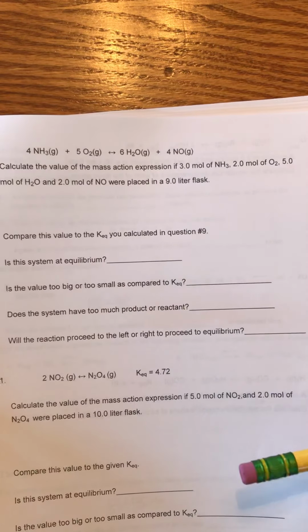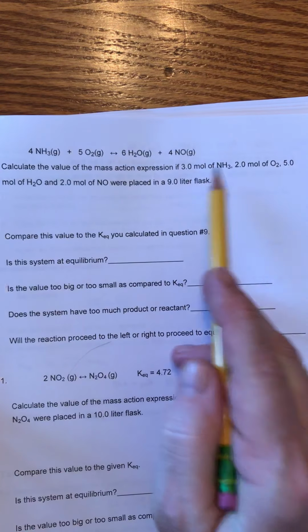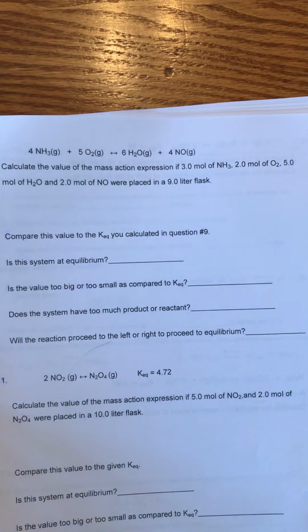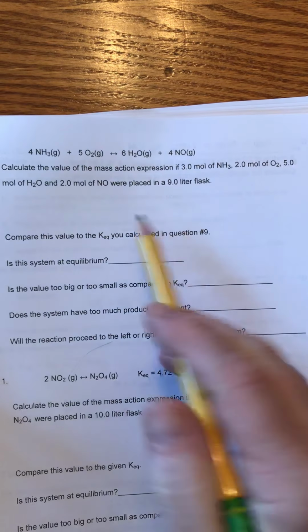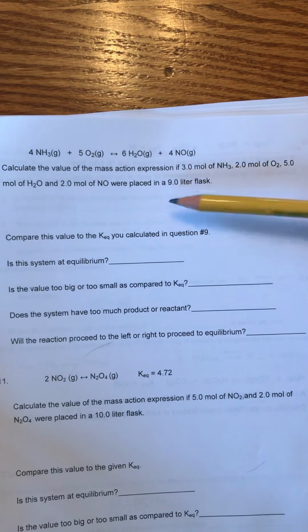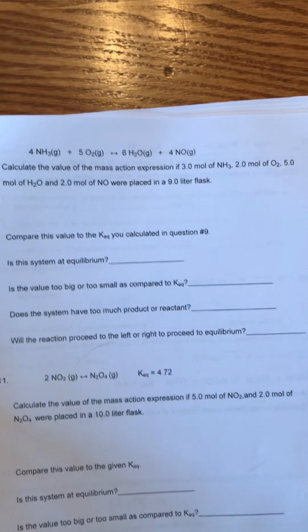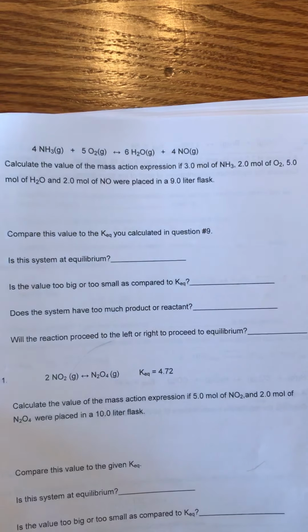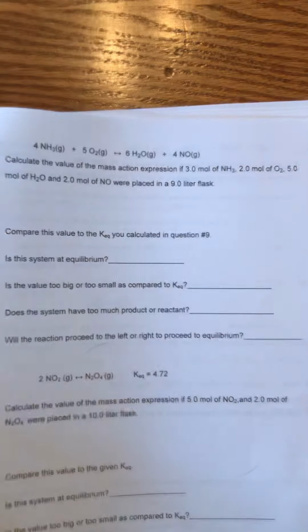So in number 10, they're saying, well, all right, same system, but I've just got a number of moles of each of the reactants and products in a 9-liter flask. Where am I at this point if I just put this mixture in? How does that compare to KEQ? There is not nearly enough room on this worksheet to do this problem. So get yourself some separate paper and your handy dandy calculator, because you're going to need it.